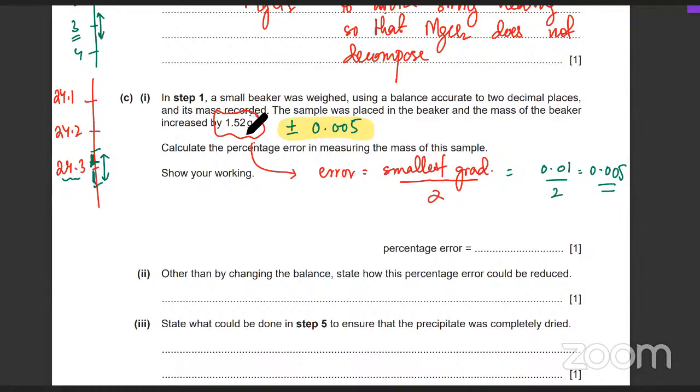Whenever you measure the mass of a substance, you'll measure the mass of the beaker first, and then you'll place the substance, and then you'll measure the mass of the substance with the beaker, right? So how do you measure the mass of the substance that you added to the beaker? You're going to take a difference, between the mass of the beaker plus the substance minus the mass of the beaker. Is that clear? That's how you measure mass of any substance. Is this clear? Sir.